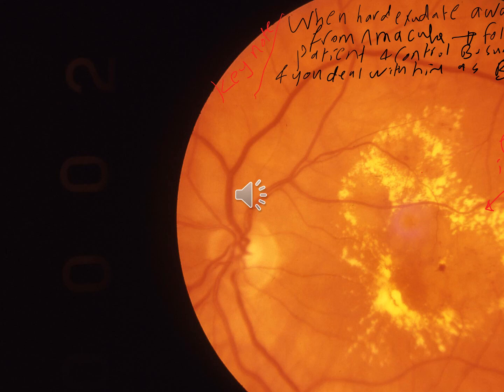For macular edema we can do what is called macular OCT, optical coherence tomography, that will show the macular thickness and whether there is macular thickening or not.